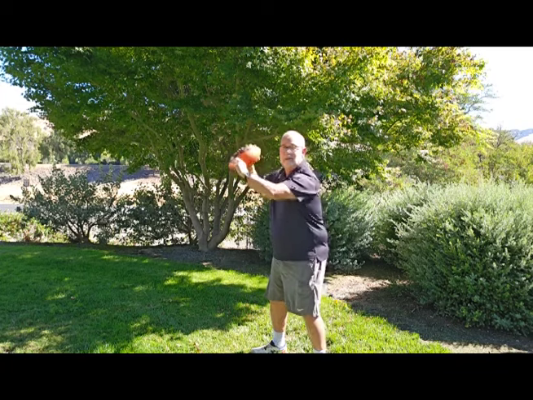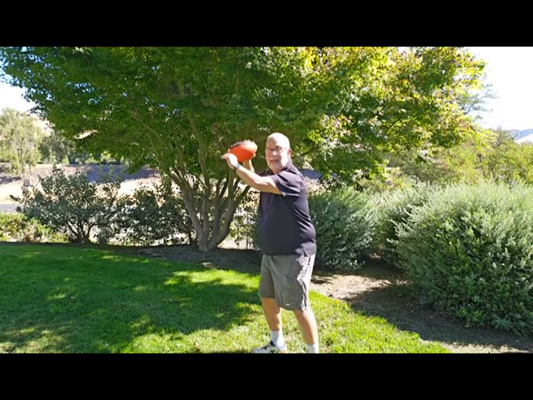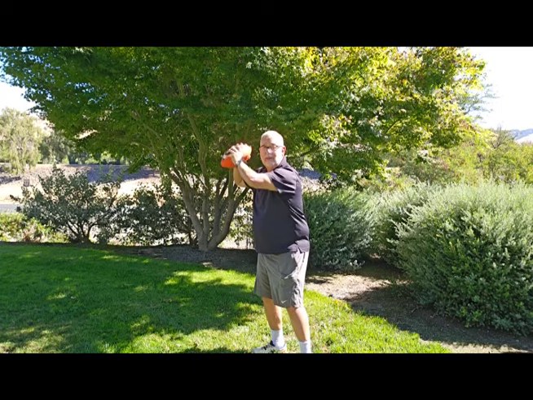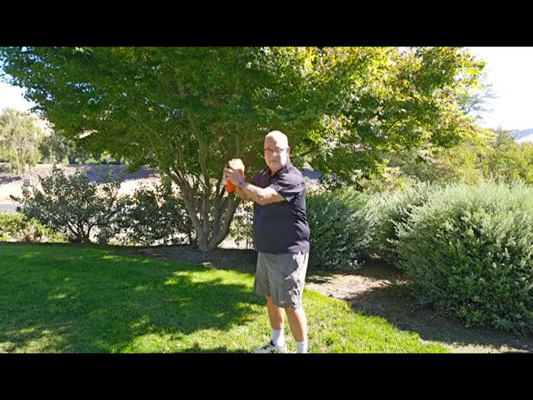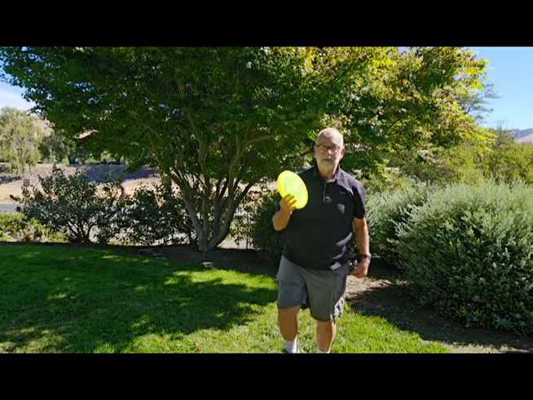And then as I take the football back, my ribs, chest, elbow, wrist are all in external rotation. And I'm lifting like we do in the tennis racket. And I've shifted most of my weight to the back. So all in external rotation. The frisbee throw.